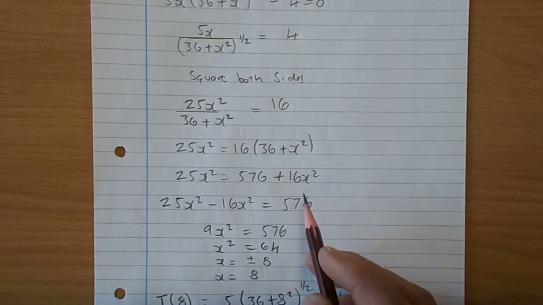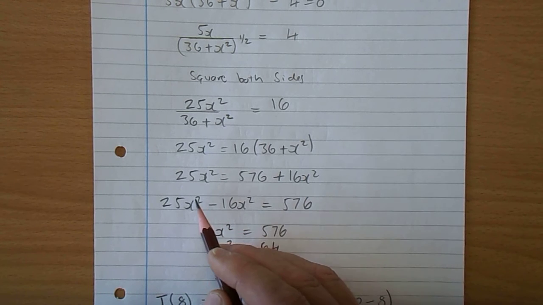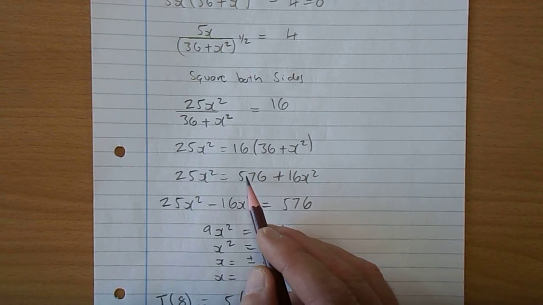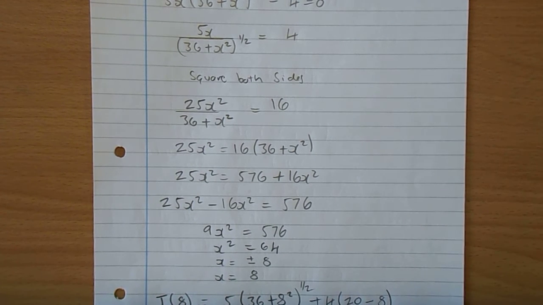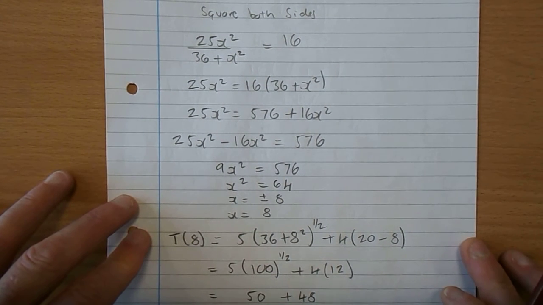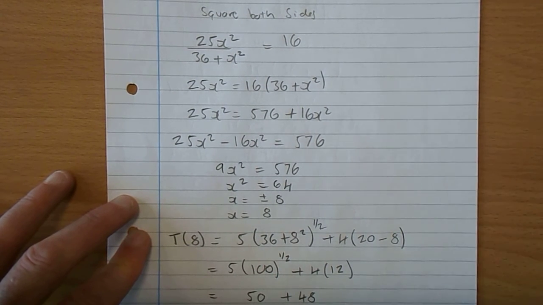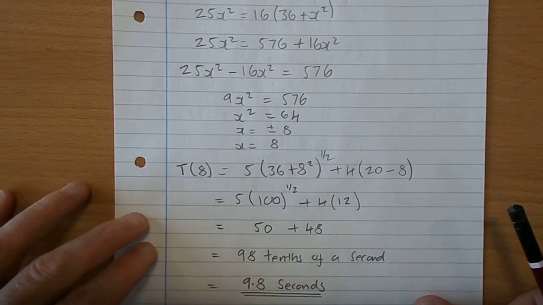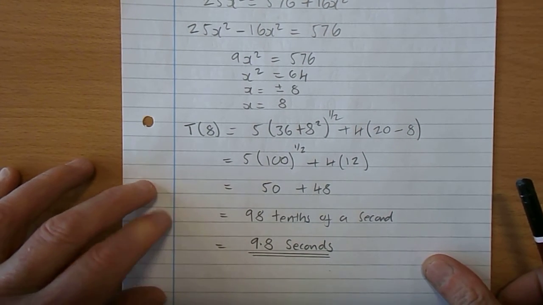Then the 16x squared comes over: 25x squared take 16x squared, and I'm leaving the 576 over here. 25 take 16, of course, gives you 9x squared. Divide by 9, x squared is 64. So x would be plus or minus 8. Of course, it can't be minus 8, it's a distance. So the minimum time is when x is 8.